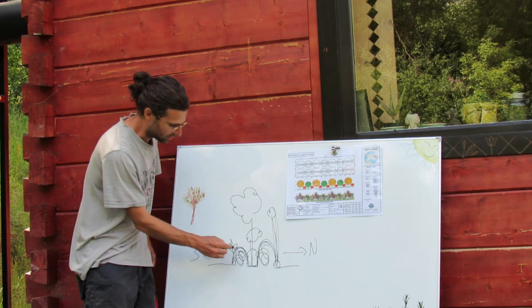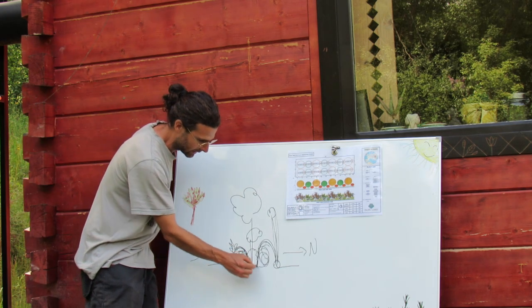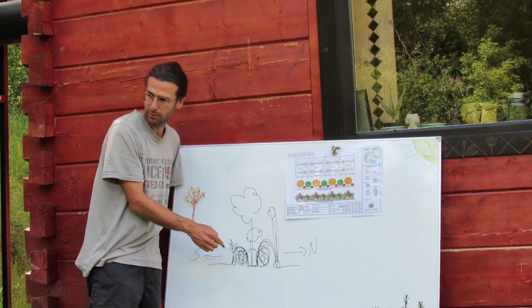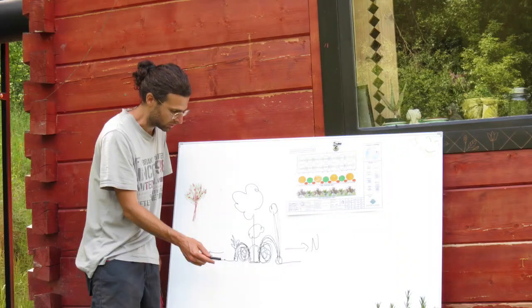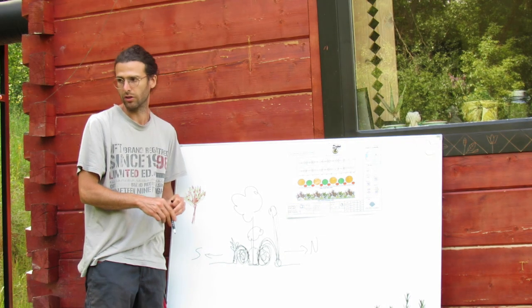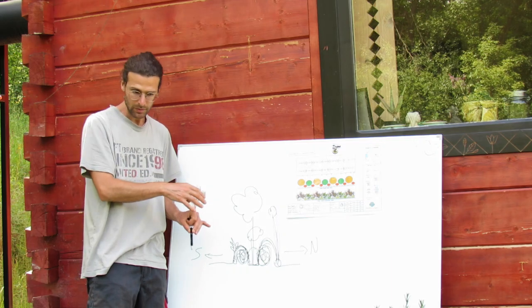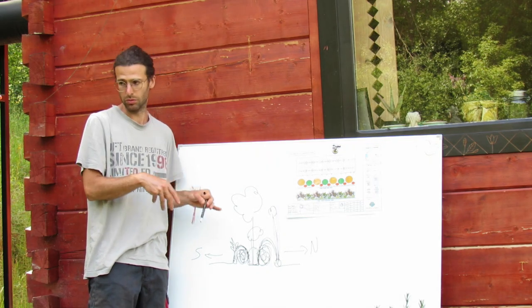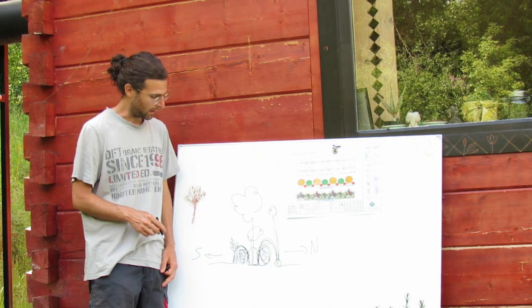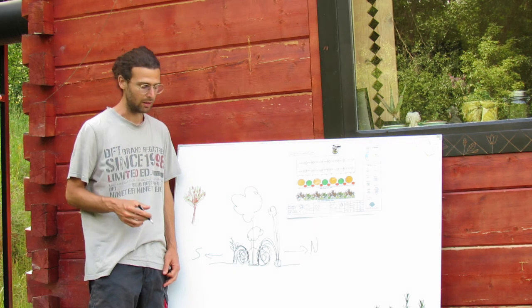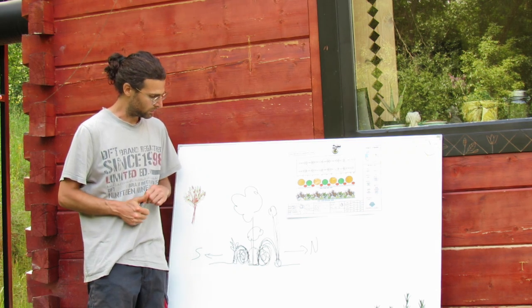And so this straw here, at least at the beginning, is important to provide some protection to the small plants, because we will put cuttings that don't have roots, so they need some humidity and some shade to root. And other plants are with the roots.